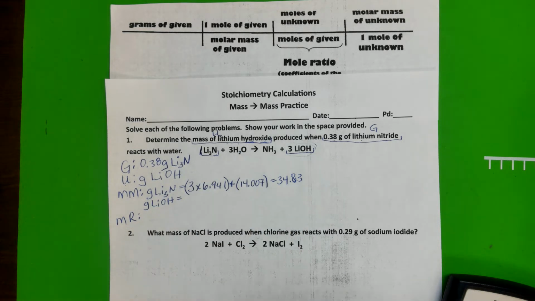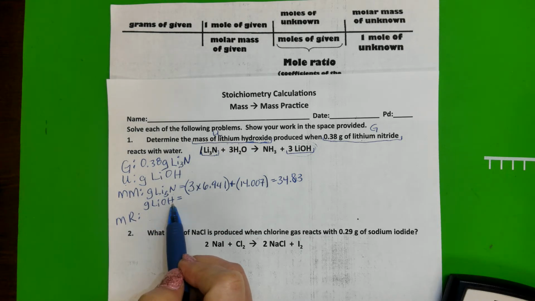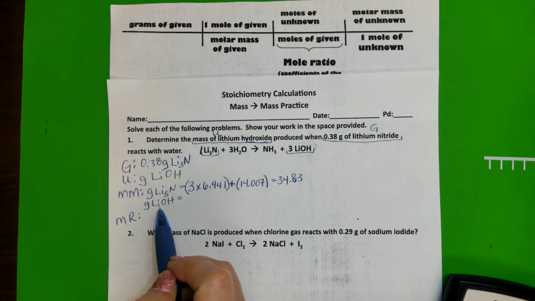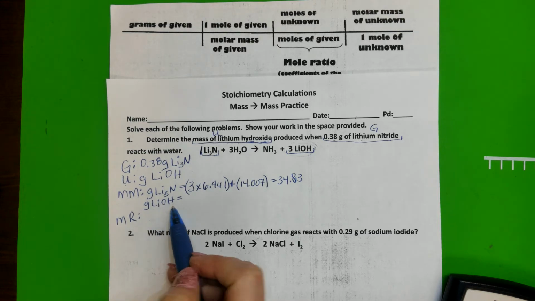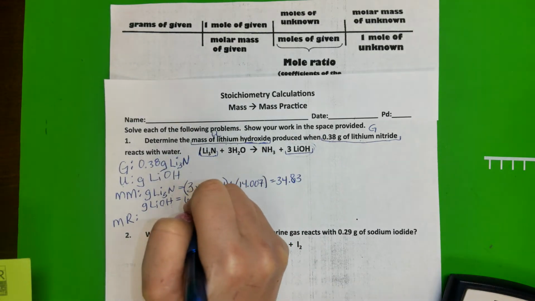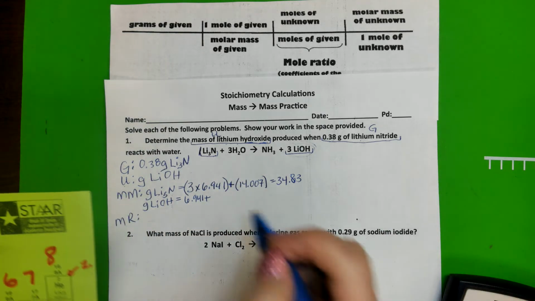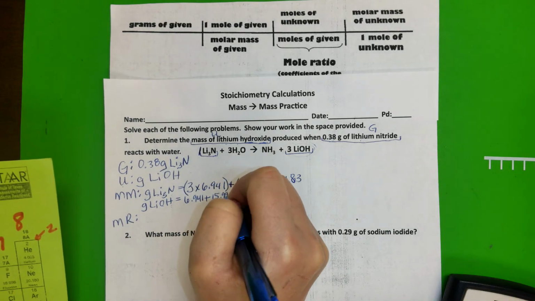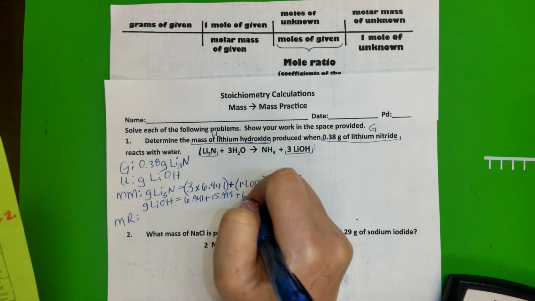This one is just 1 lithium, 1 oxygen, and 1 hydrogen. So if it's only 1, 1, and 1, you really just have to add all the atomic masses of each one. Lithium would be 6.941, plus oxygen would be 15.999, plus hydrogen will be 1.008.